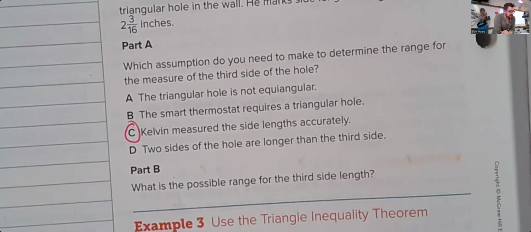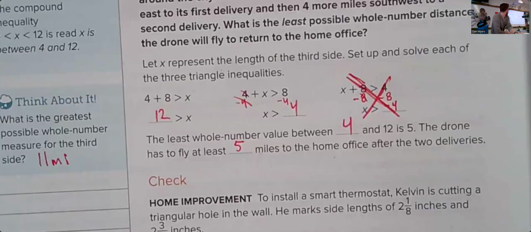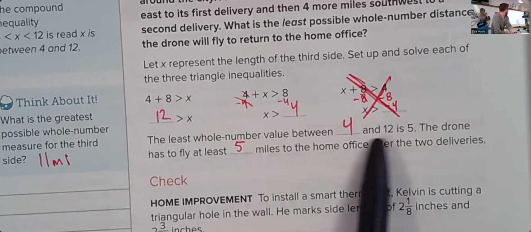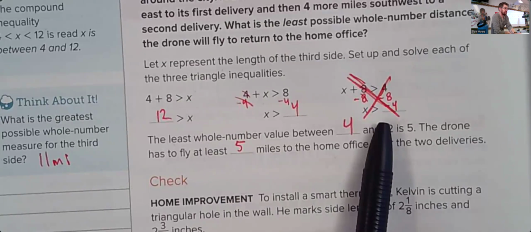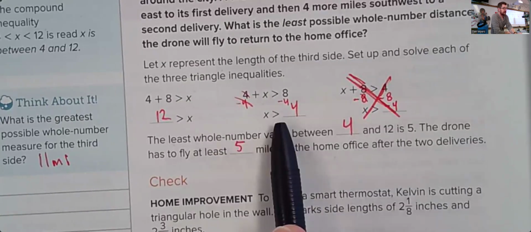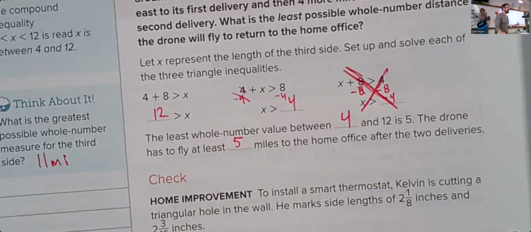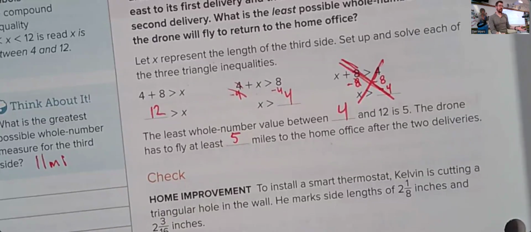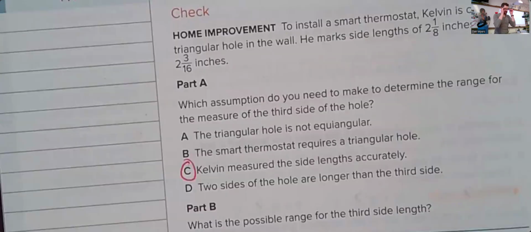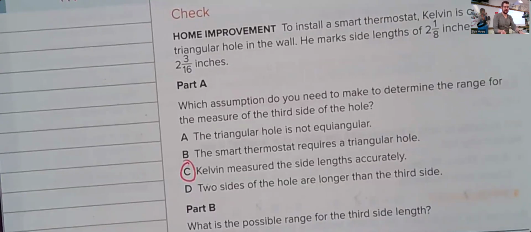So what is the possible range of the third side? That's going to be done with the math that we just did up here. So we're going to have three problems, three inequalities to work through, just like we did up here. Two of which are probably going to be valid, one of which probably won't be. So let's work through these real quick. I'm going to do the math off to the side because we actually have room up here.